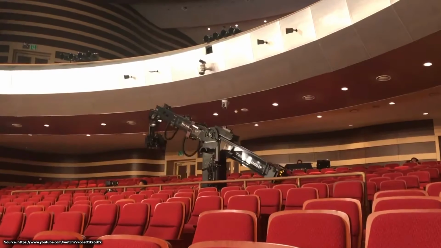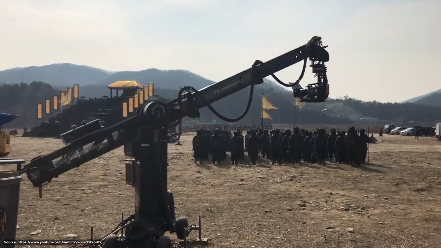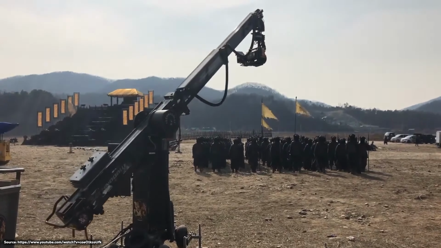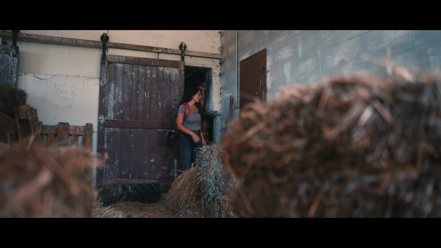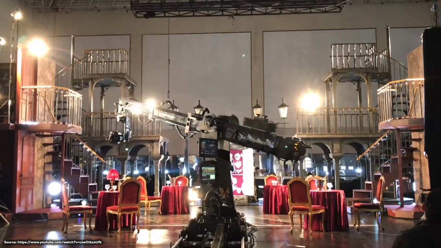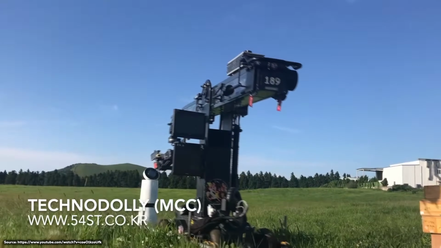Then we got the jib or boom shot. A jib or boom shot usually uses a crane to move the camera up or down. The movement is smooth and can vary from a few centimeters to several meters, creating a dynamic change in perspective. Jib shots are great for introducing scenes or giving an epic feel to moments. They add a cinematic touch to any project. Combine jib shots with pans or tilts for a more complex and engaging shot.